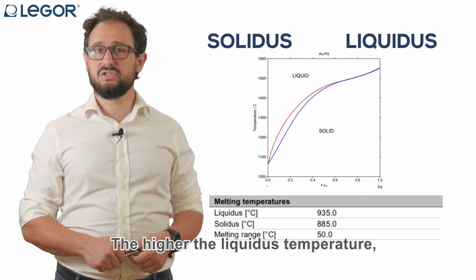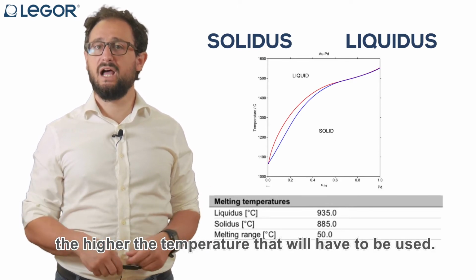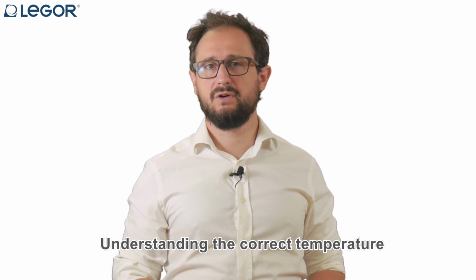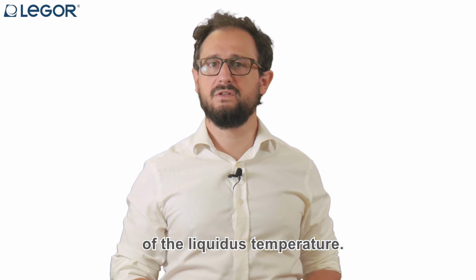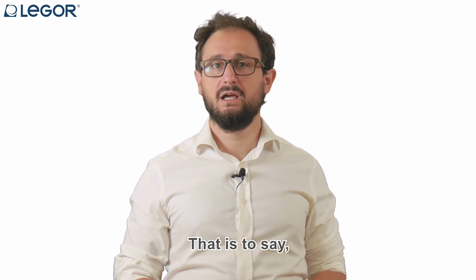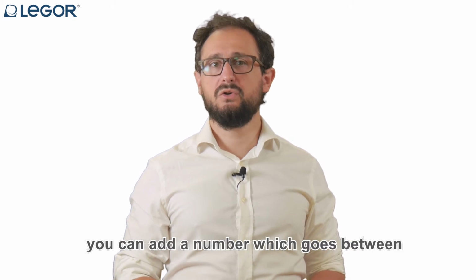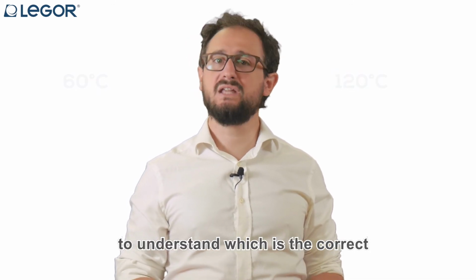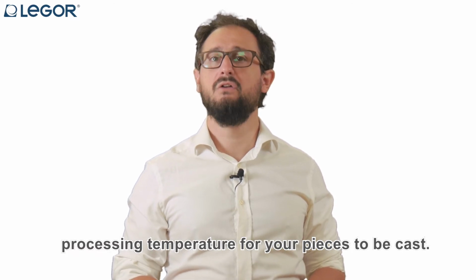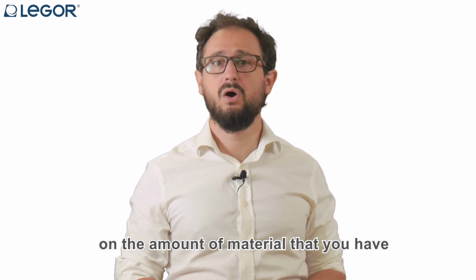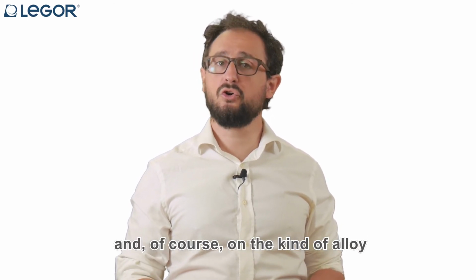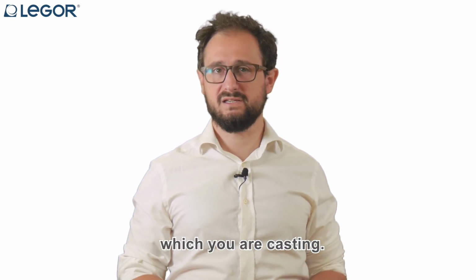The higher the liquidus temperature, the higher the temperature that will have to be used. Understanding the correct temperature at which to cast is easier when you have the reference of the liquidus temperature. That is to say, on the base of the liquidus temperature, you can add a number which goes between 60 and 120 Celsius degrees in general to understand which is the correct processing temperature for your pieces to be cast. This, of course, depends on the size of the item, on the amount of material that you have, and of course on the kind of alloy which you are casting.